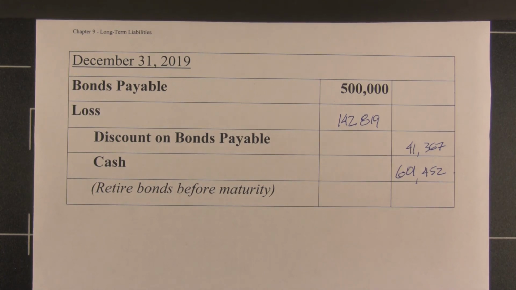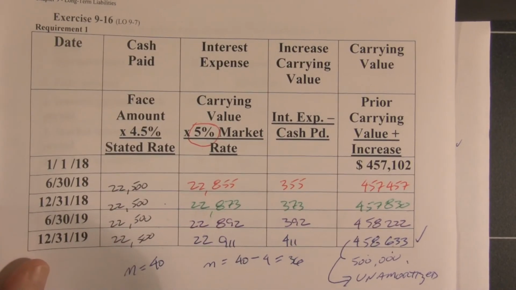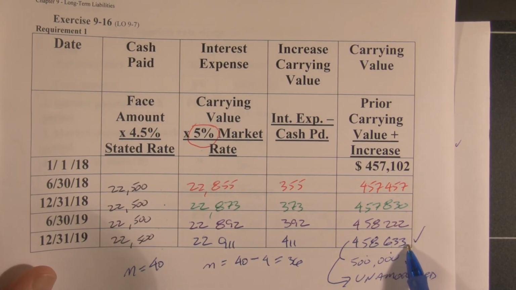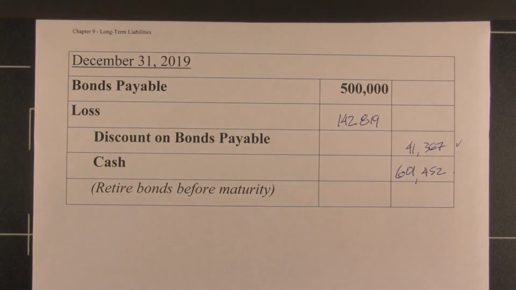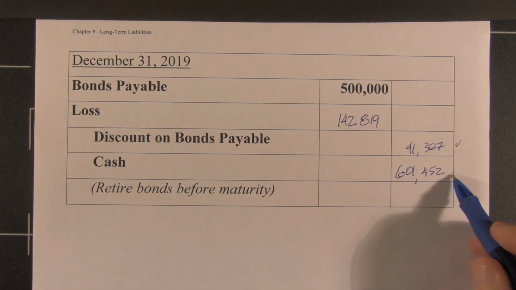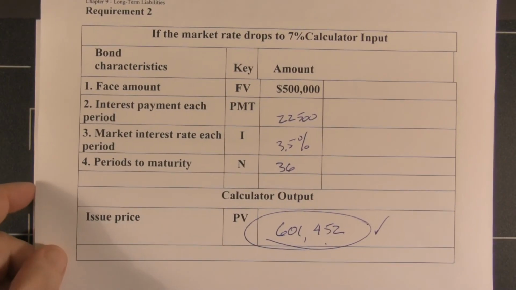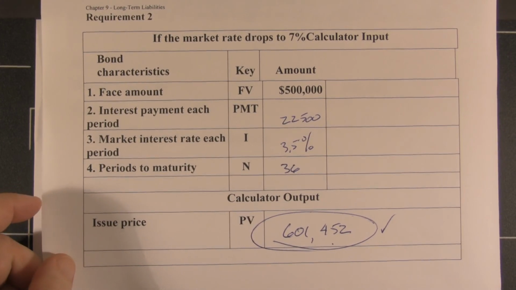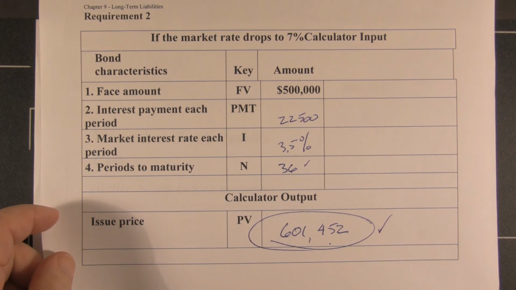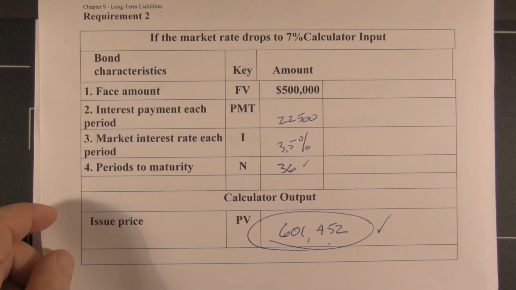So again, a lot of this is just knowing which pieces to add and subtract, which piece goes where. You had to know how to find the unamortized discount or premium, which is the difference between the carrying value and the face value. You had to know how much you were going to spend, so you had to do a bond valuation at the time. Remember, this is when there are only 36 interest payments left, so this is not at the beginning.